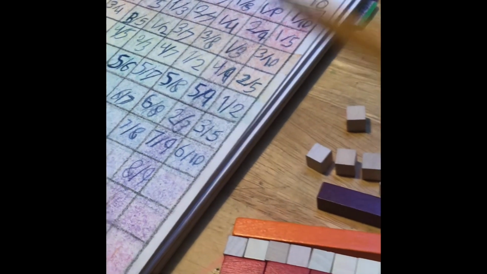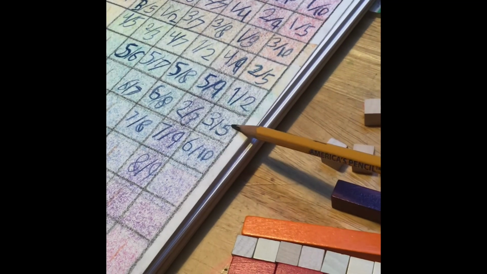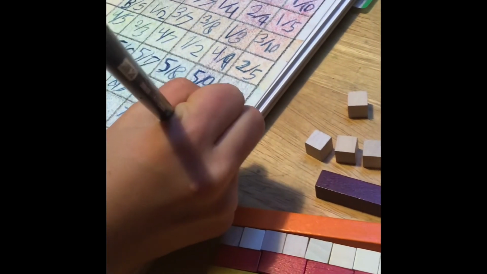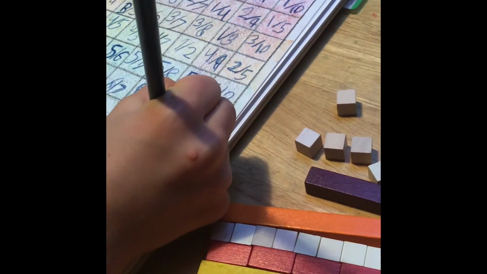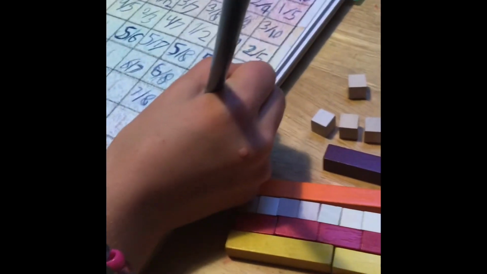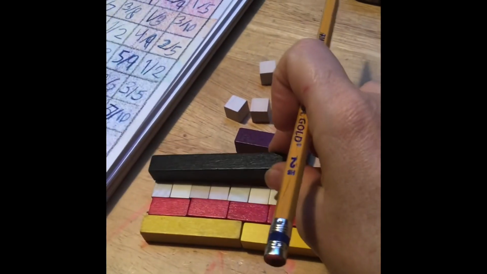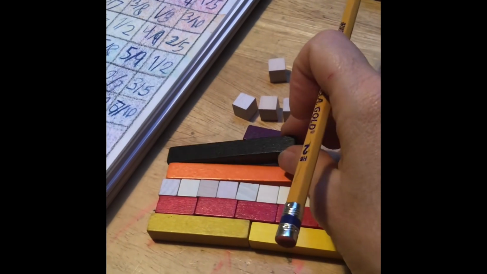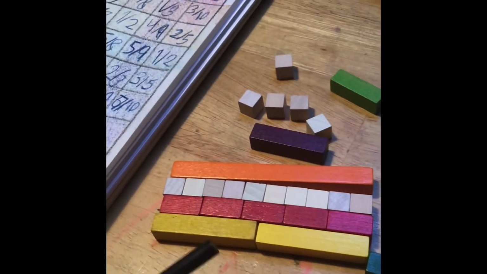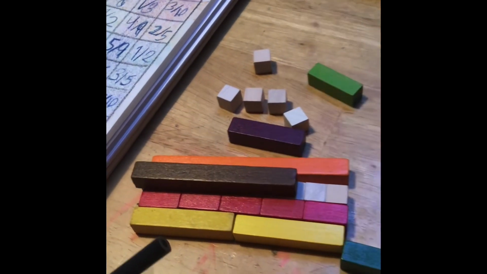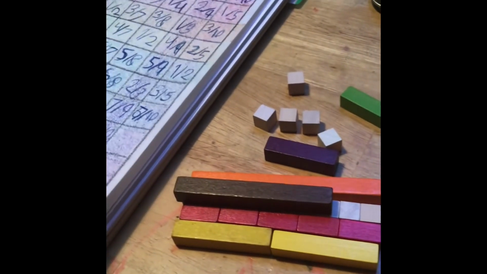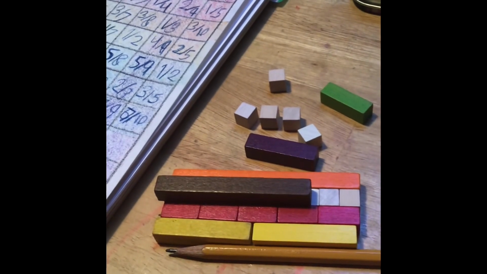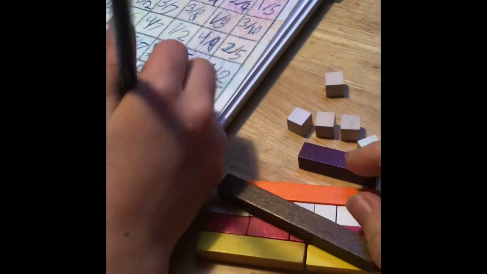Wait a minute, is that 6/10? What is this? This one's 6/10, so this one is 7 tenths. Okay, and then 8/10 is how much? That isn't an 8, that's a 7. Oh, you're right, my bad. You guys know these much better than I do. Okay, so 8, how much is that?